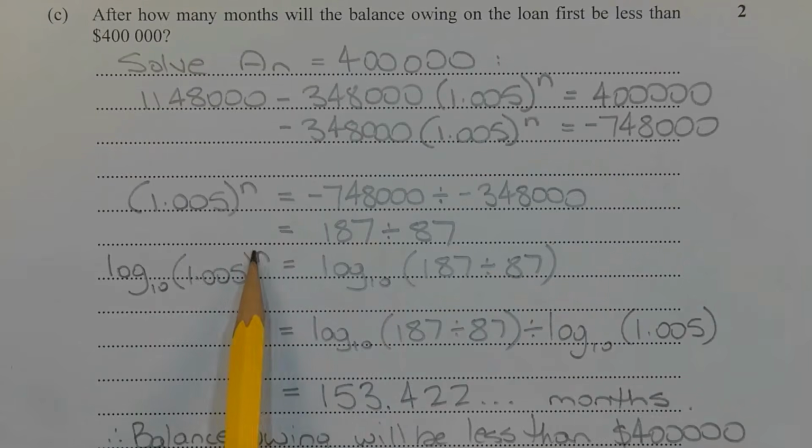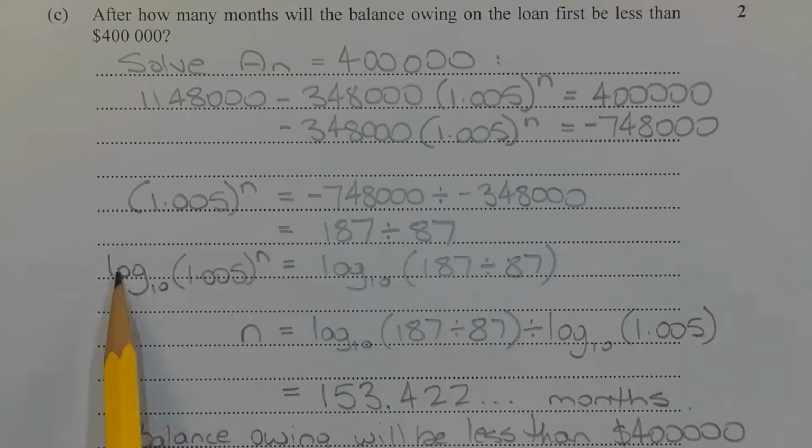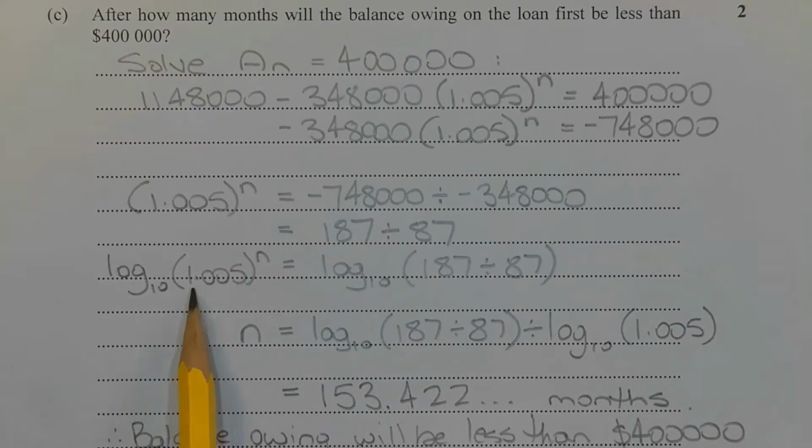So now we need to isolate n, and we do that by taking the logarithm of both sides of the equation. Now you can use whatever logarithm you like. I'm going to use log base 10. As long as it's log base 10 on both sides, it'll be fine. Or we can use the natural logarithm. So log base 10 of 1.005 to the power of n is equal to log base 10 of 187 divided by 87.